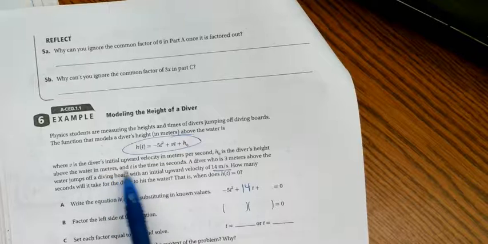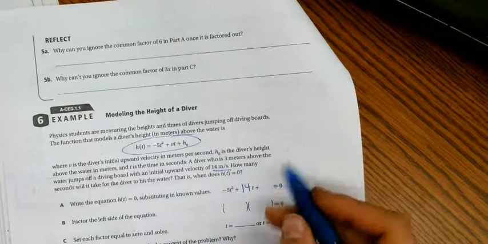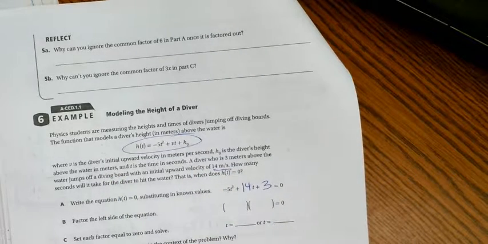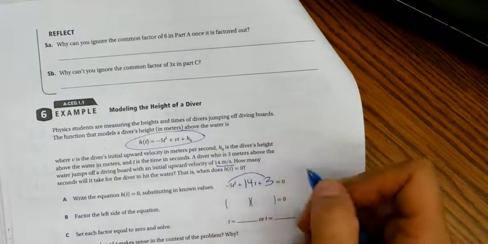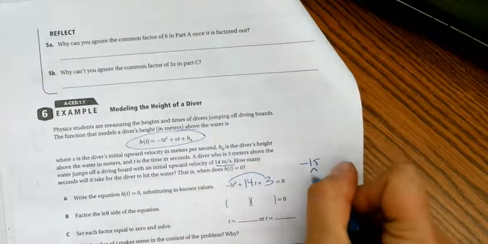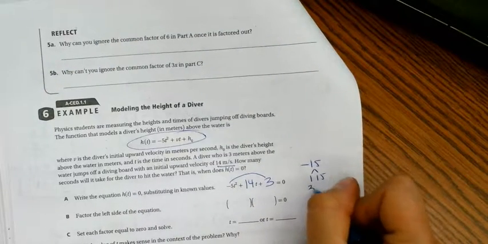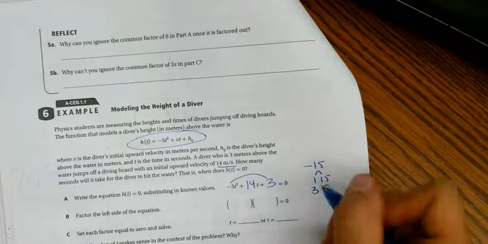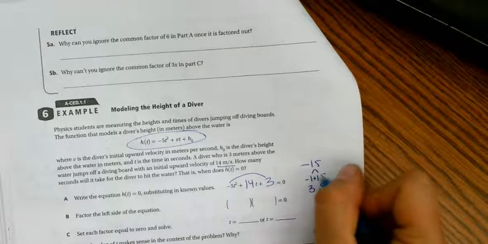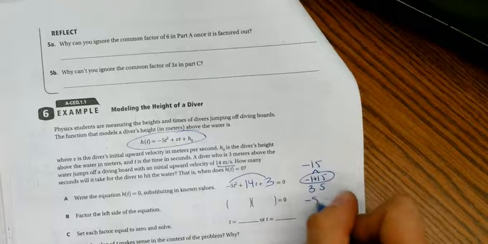And it says that they are 3 meters above the water. So we're just plugging and chugging. So now we want to factor this. So let's do negative 5 times negative 3. That's negative 15. 1 times 15. 3 times 5. Those are all of our factors, right? What multiplies to negative 15 and adds to positive 14? Positive 15, negative 1. First term twice without the squared.